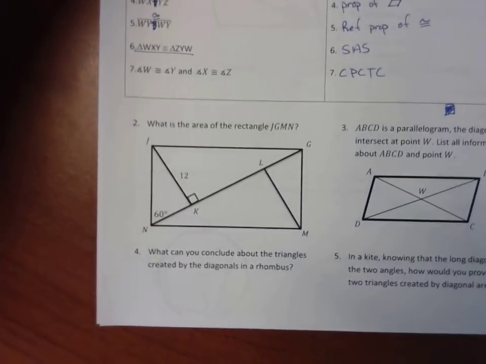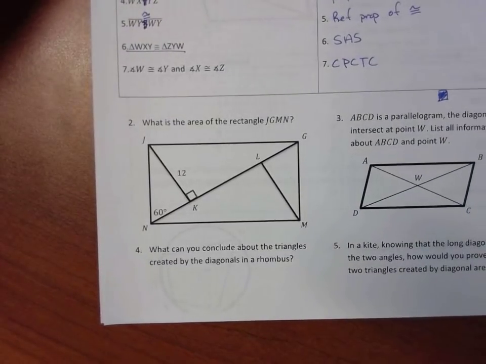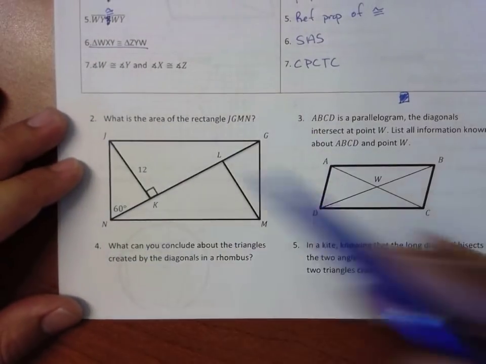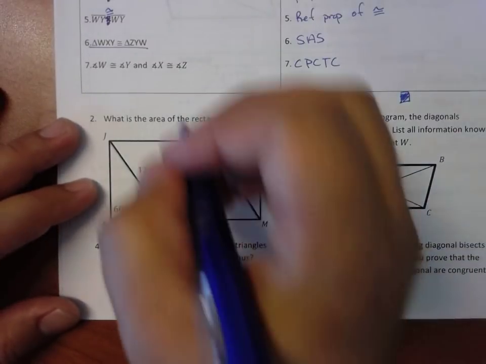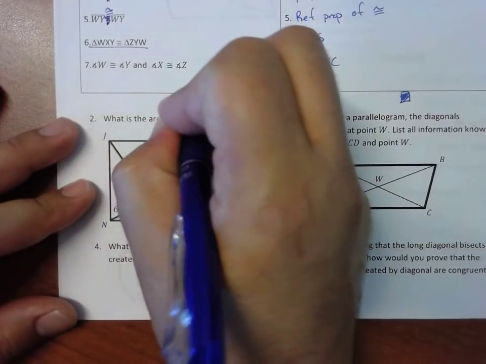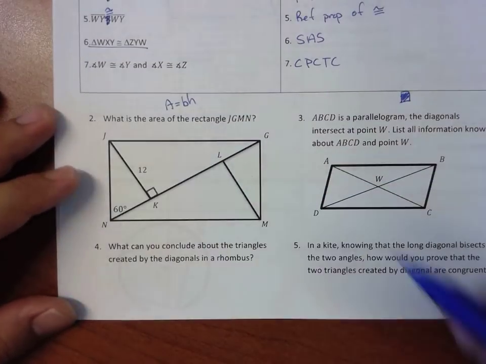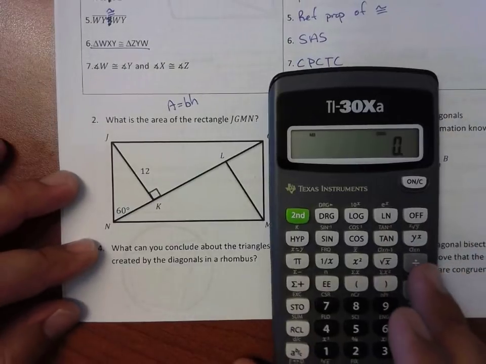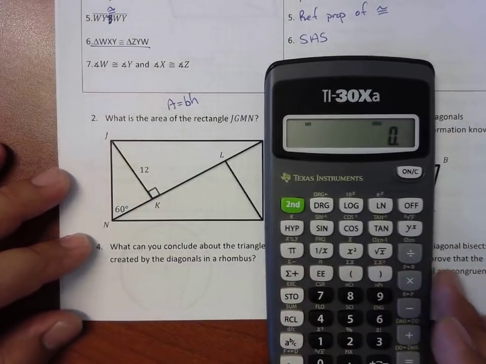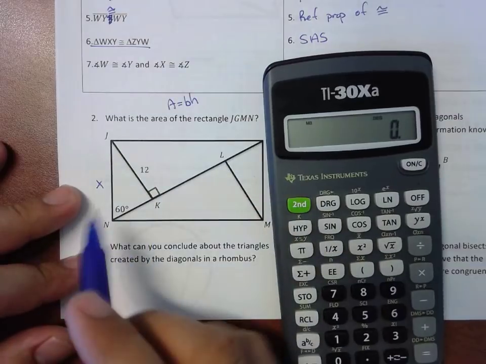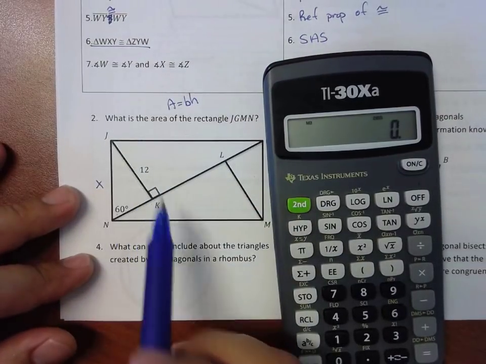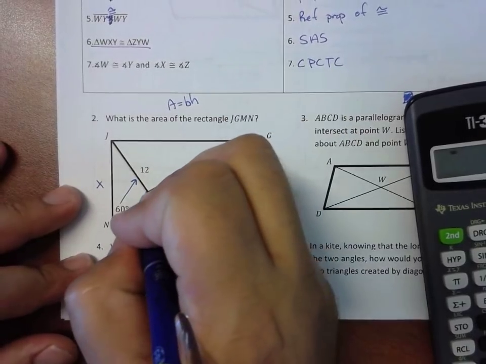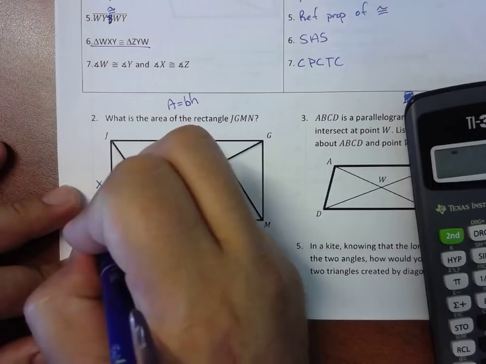Alright, number two. What is the area of rectangle JGMN? So it says area, which is just base times height. I have to find one side and then the other. Now, there's two ways to do this. I'm going to go ahead and just do trig. So I need this side. I have this angle and that leg. This is opposite my 60. This would be my hypotenuse.